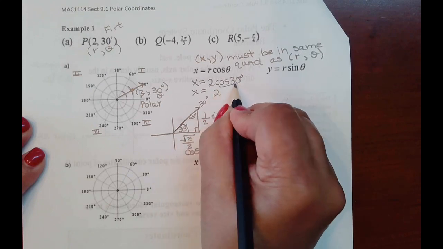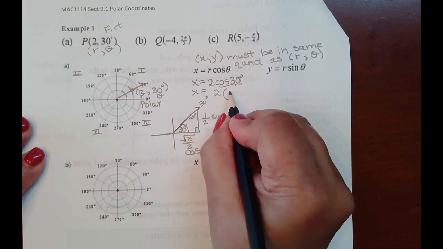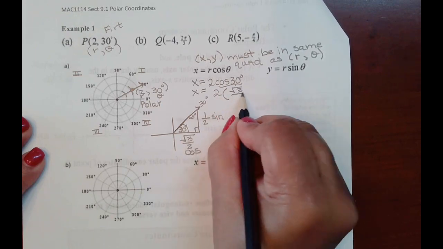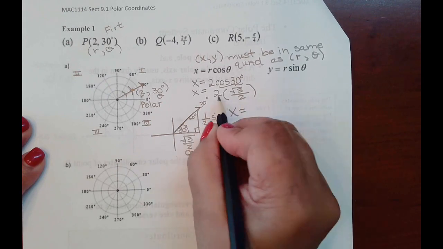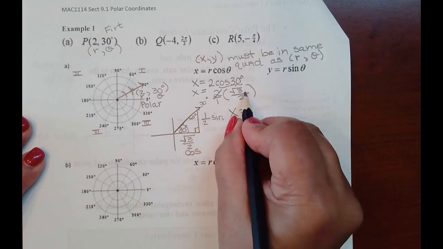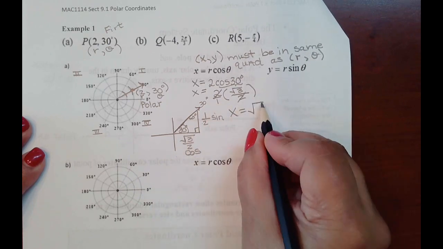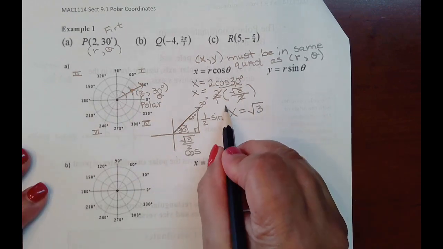So 2 cosine of 30, again, is just this horizontal leg. And then continue to simplify. This 2 right here, that was the r value, same thing as 2 over 1. That cancels with that, and you are left with just square root of 3 for your x value.